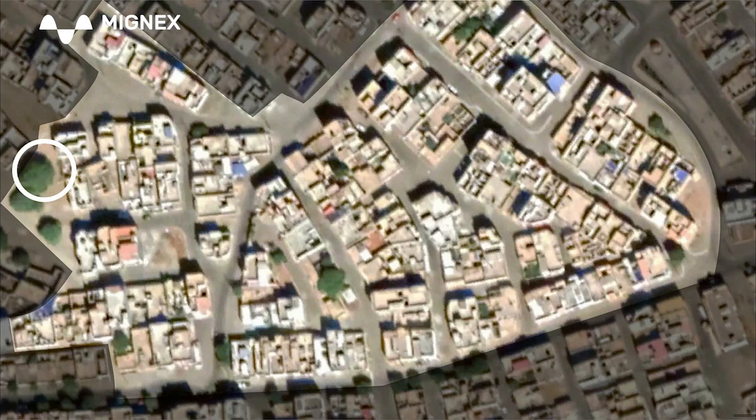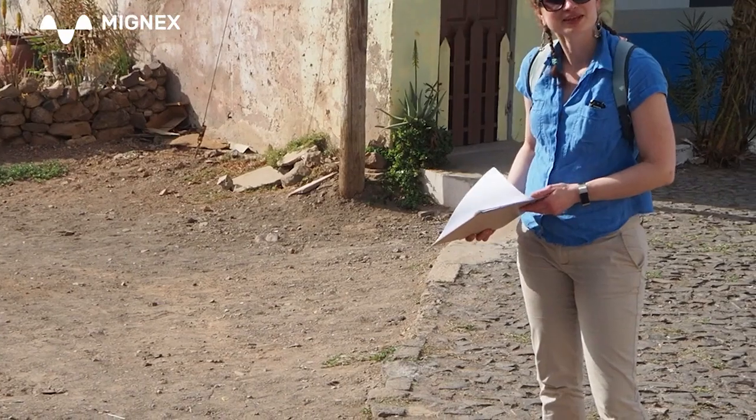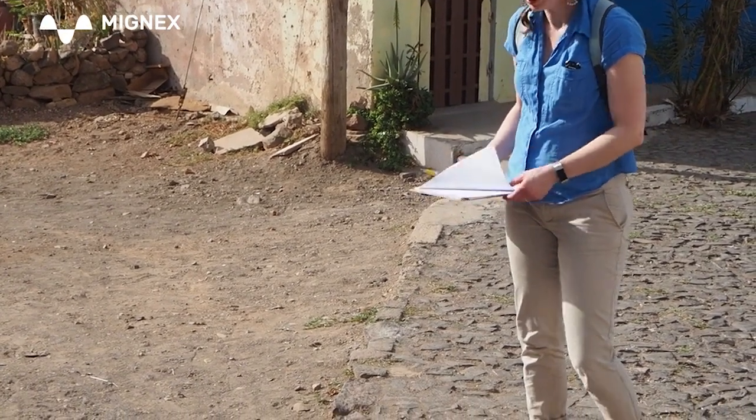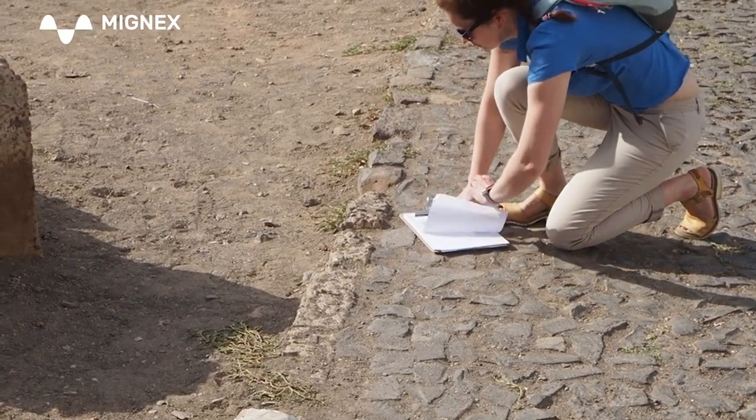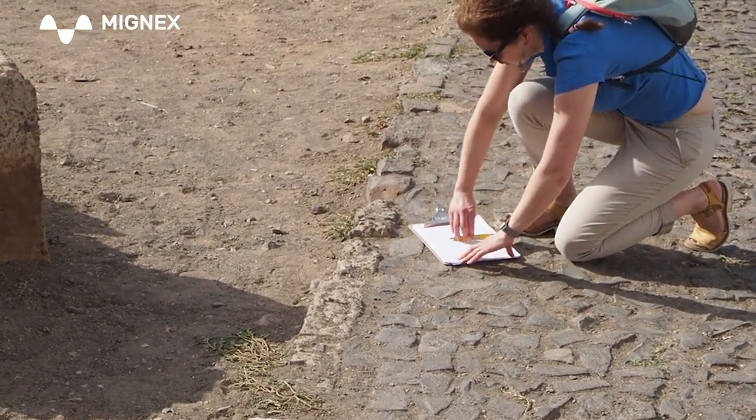So imagine that this is your starting point underneath this tree. Normally, a tree is a good type of starting point because it's a specific point where you can start to walk. But then you see in front of the tree there's a row of houses, and you could follow it either in the one direction or in the other direction. So we need a system to know which direction to follow. And to do that, we always go into the field prepared, carrying a clipboard and a pen, and we spin the pen on top of the clipboard to determine the initial direction.